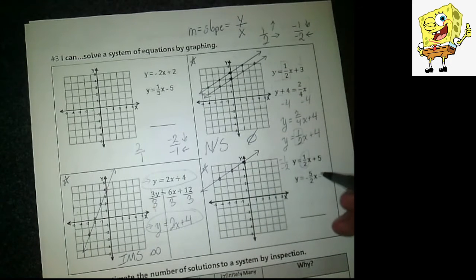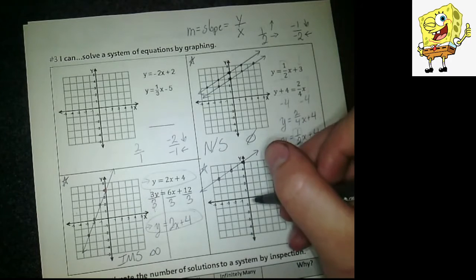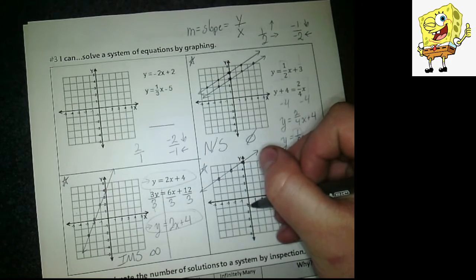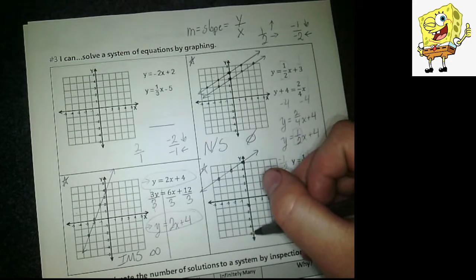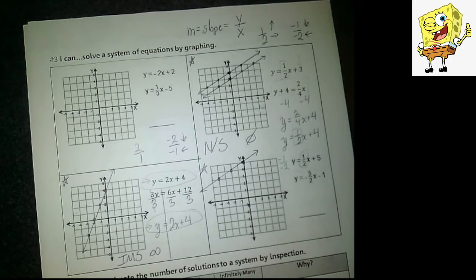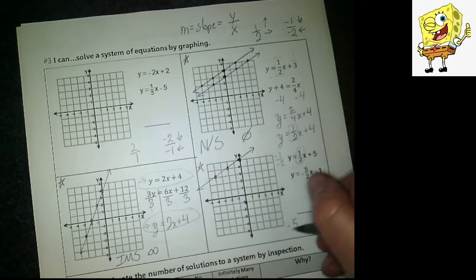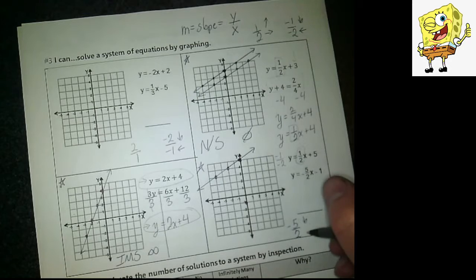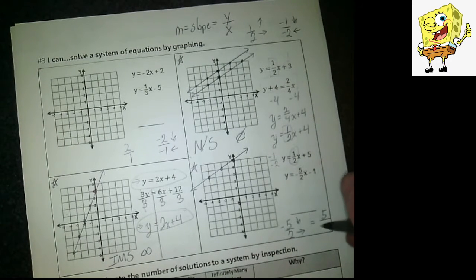All right, and then our next one, y equals -5 halves x minus 1. B for begin, my y-intercept. I'm going to go to -1. So I can think about this again. 1, 2, 3, 4, 5. Uh-oh. I'm outside the graph. That's okay. We can think about -5 over 2, meaning down to the right. We can also think about that as 5 over -2.